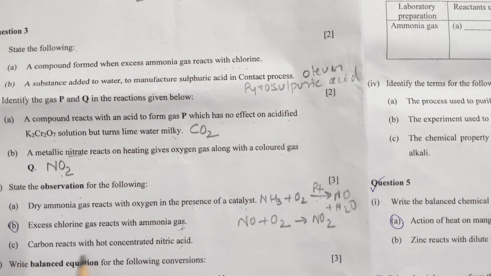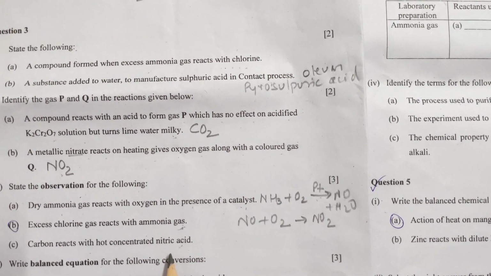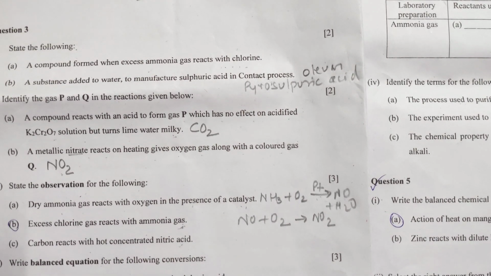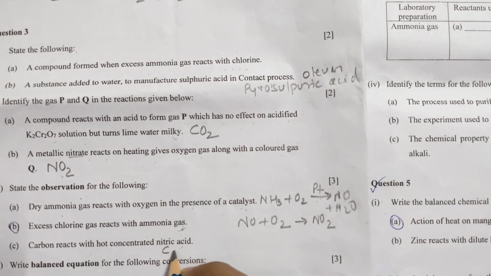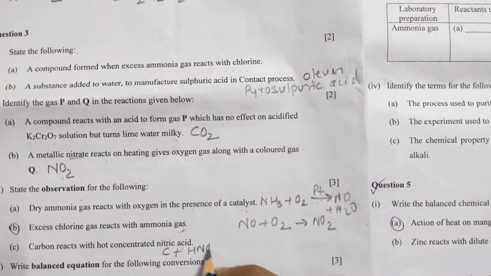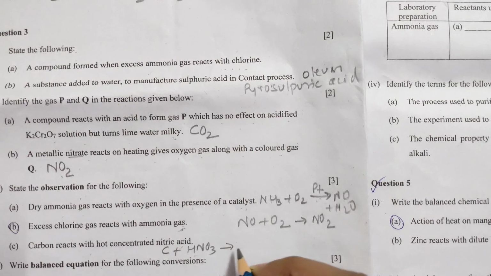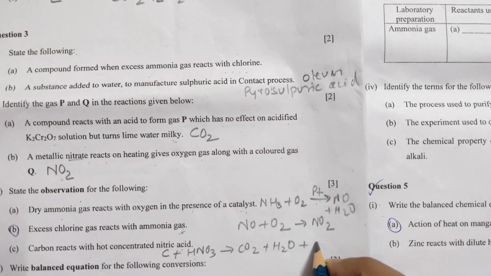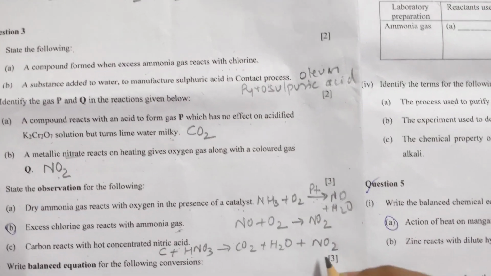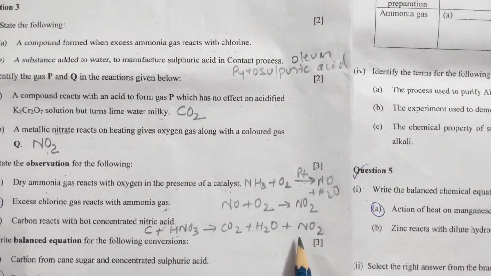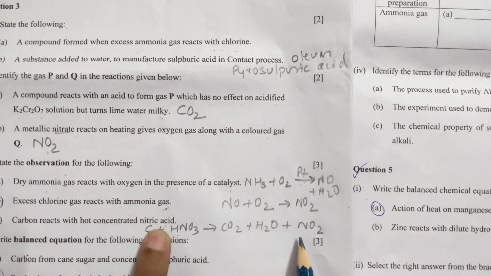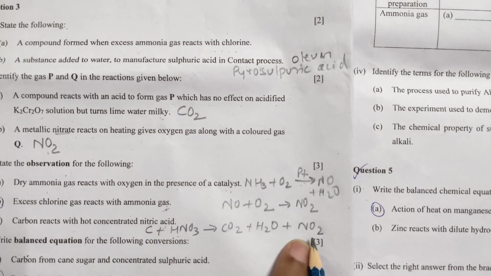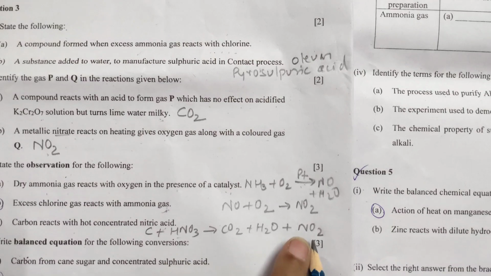Number C, carbon reacts with hot concentrated nitric acid. So when carbon reacts with HNO3 which is hot and concentrated, we see that carbon dioxide is formed, water is formed, and reddish brown gas, that is NO2, is formed. So the observation you can write that when carbon reacts with hot concentrated nitric acid, reddish brown vapors are evolved, that is NO2.